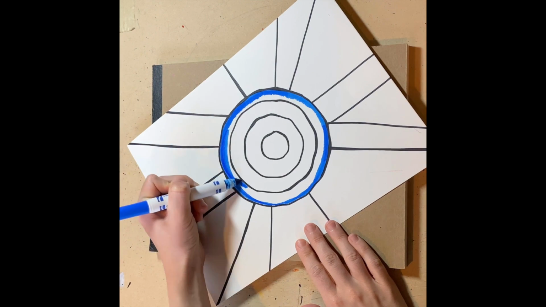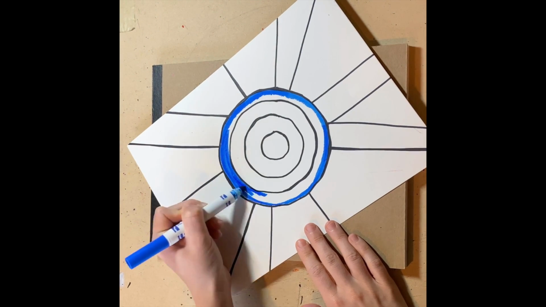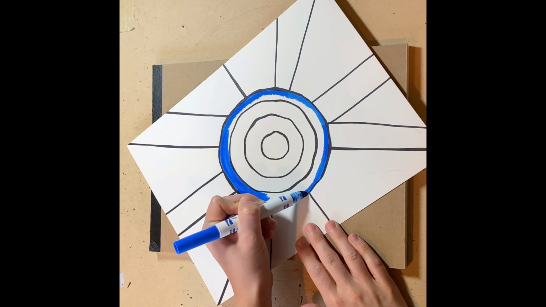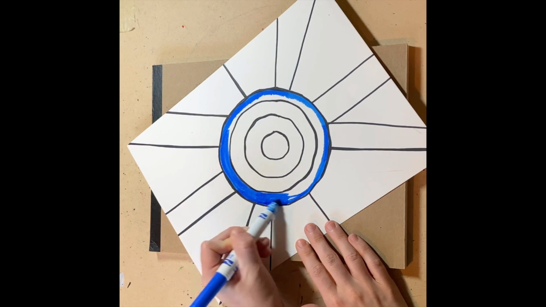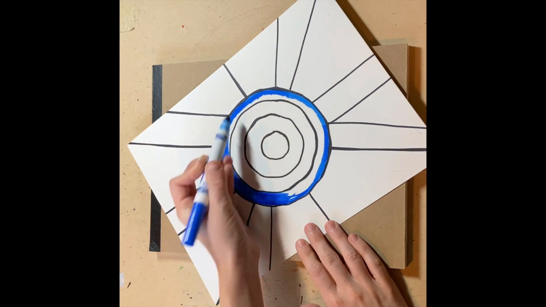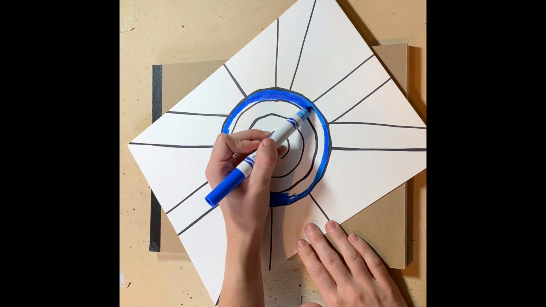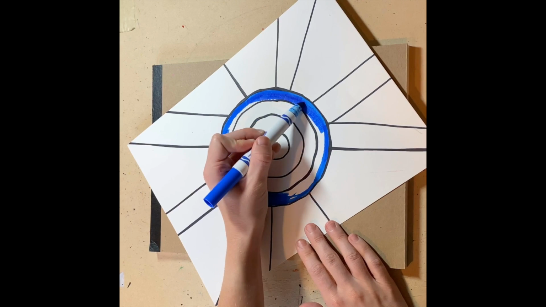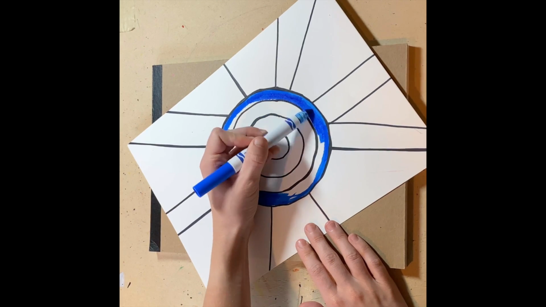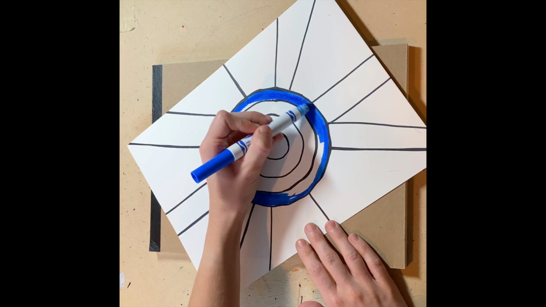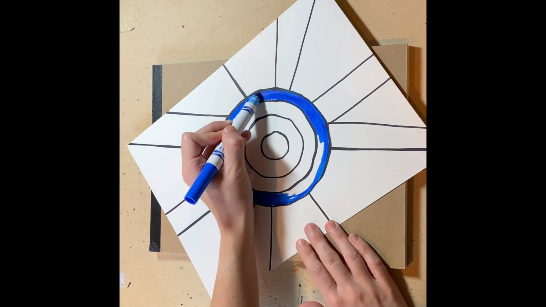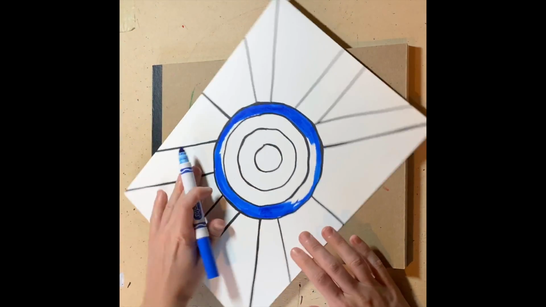And I'm just going to color inside of the circle. And see, I outlined the sections of the circle first. It's easier for me to color in and out. You can see I'm just taking my marker and I'm pressing down firm.